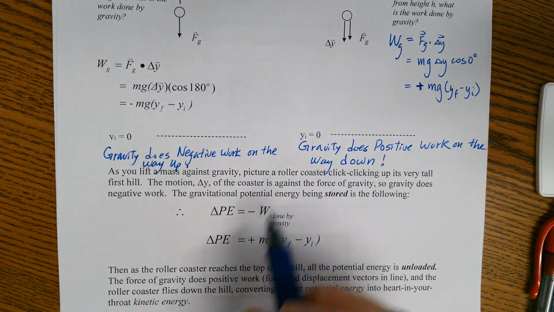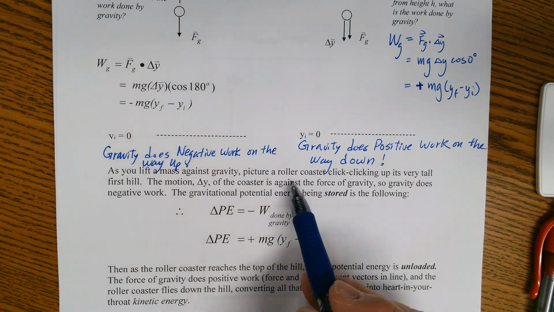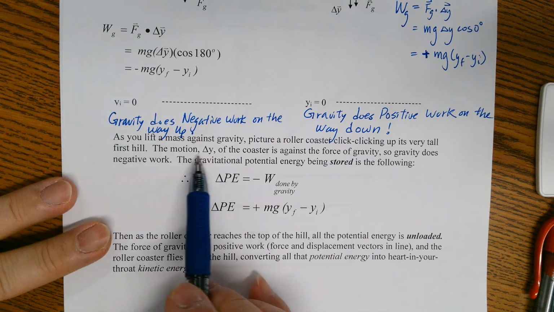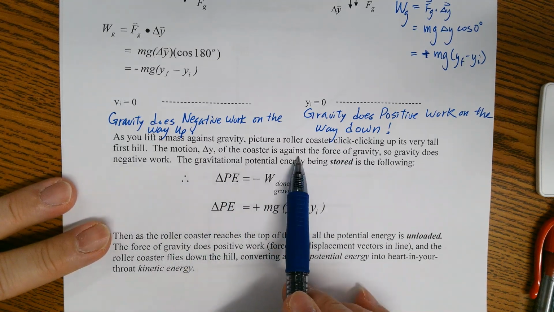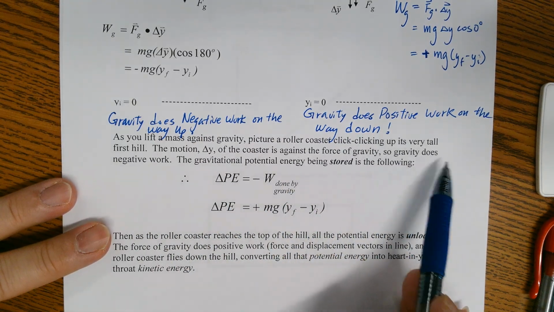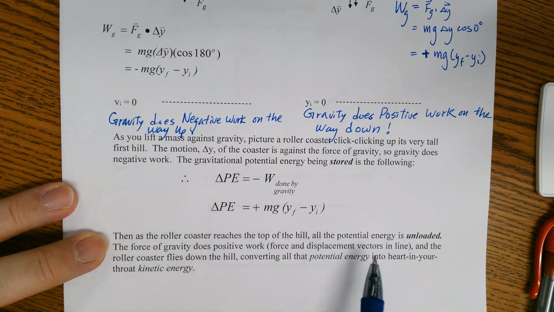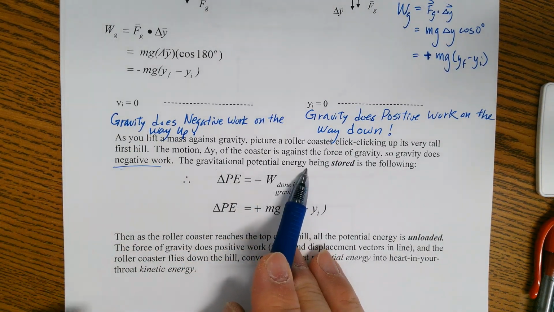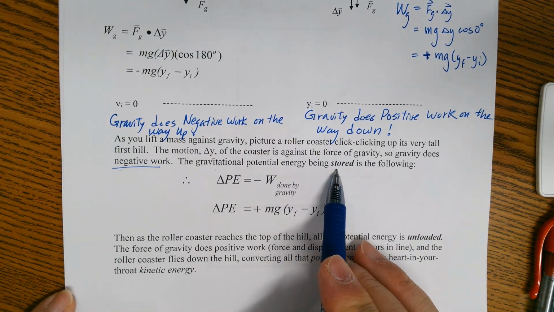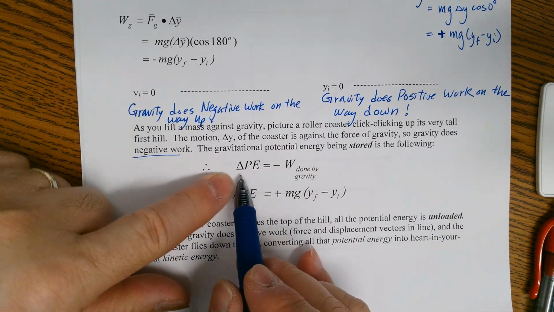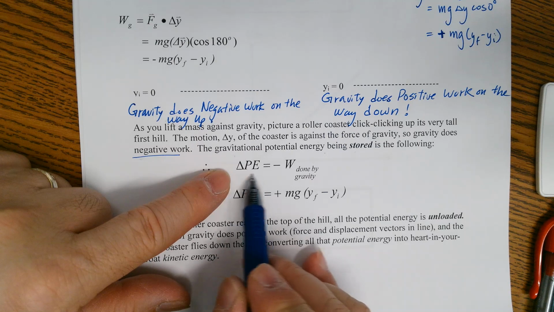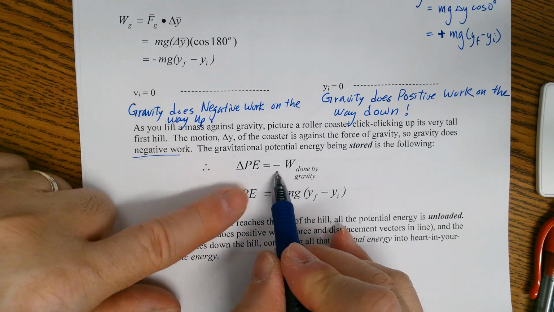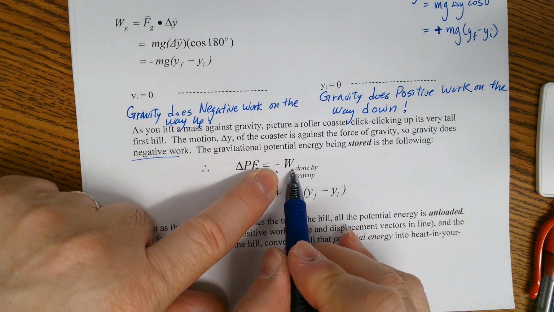So as you lift the mass against gravity, picture a roller coaster, click, click, click, very tall first hill. The motion, delta y, of the roller coaster is against the force of gravity, so gravity does negative work. Gravitational potential energy being stored is the following: the change in potential energy is equal to the negative of the work done by gravity.